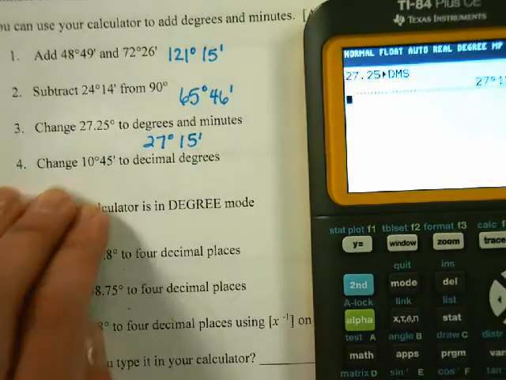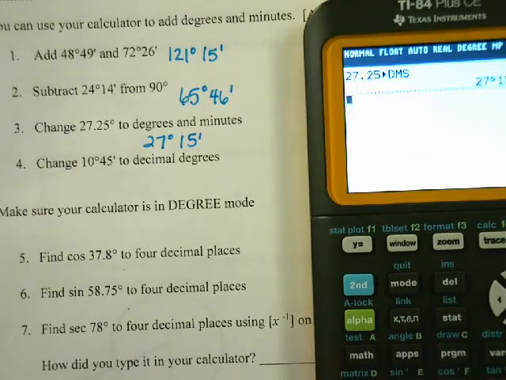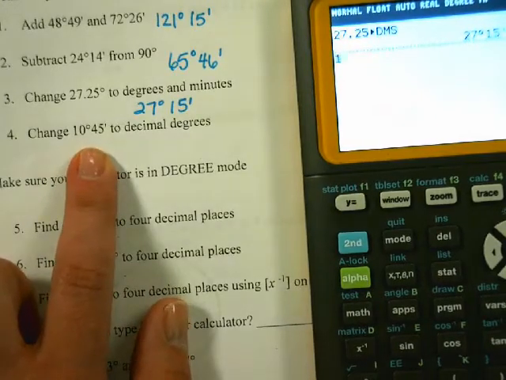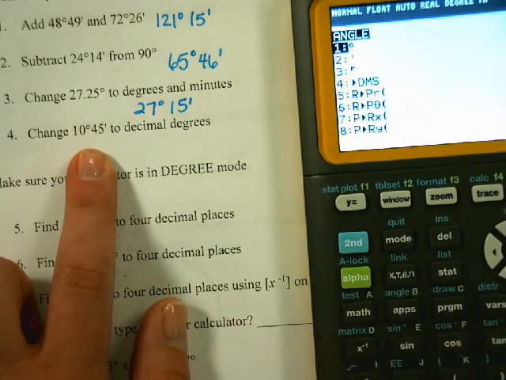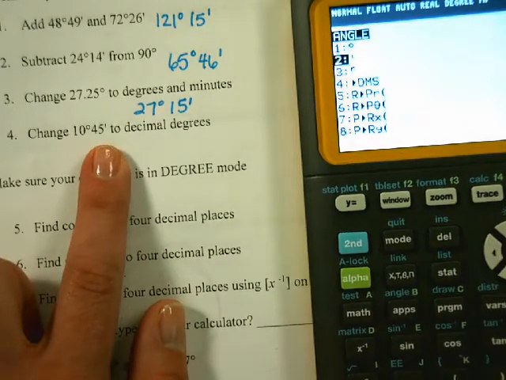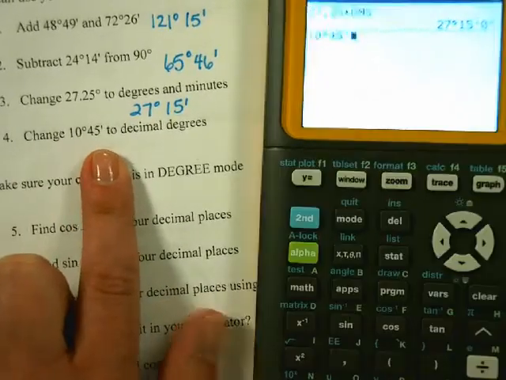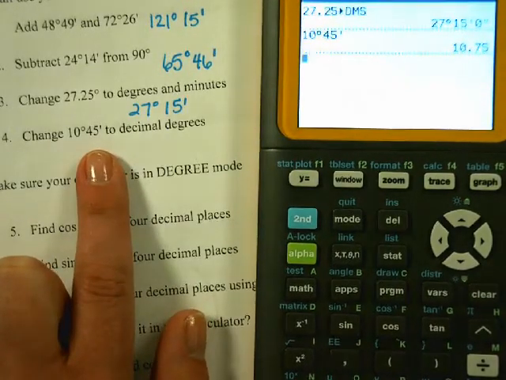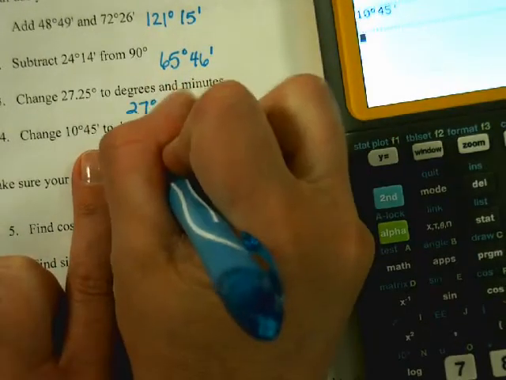See how we're using that angle menu a ton. The nice thing about number 4 is that after I type it in, your calculator will automatically change it to decimal degrees. So all you have to do is type it in and push enter. So 10.75 degrees.